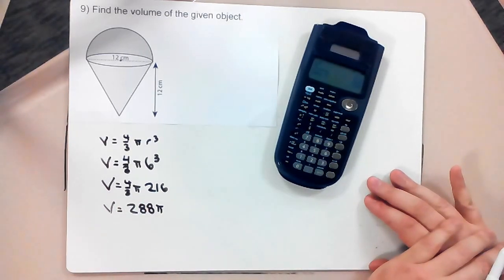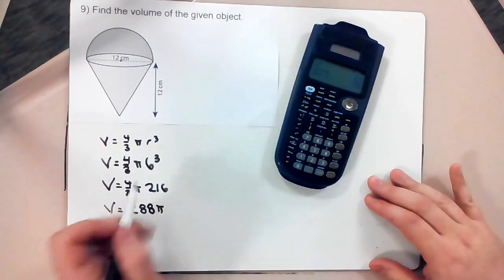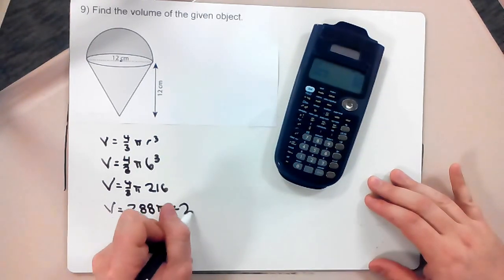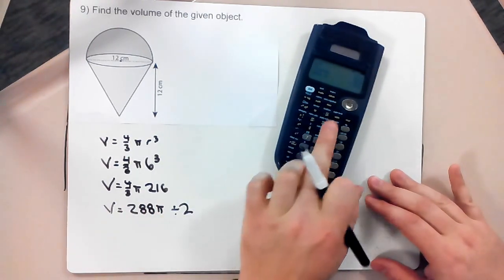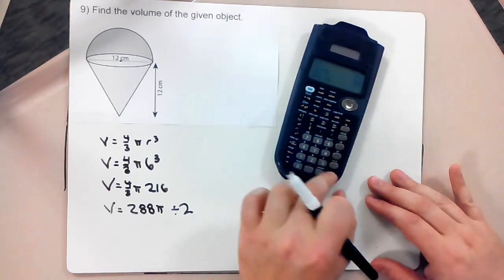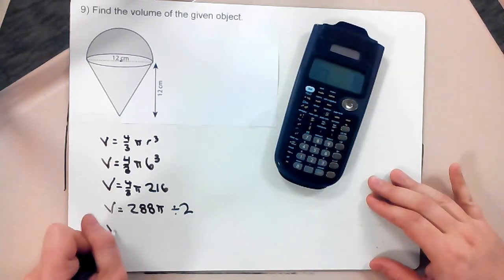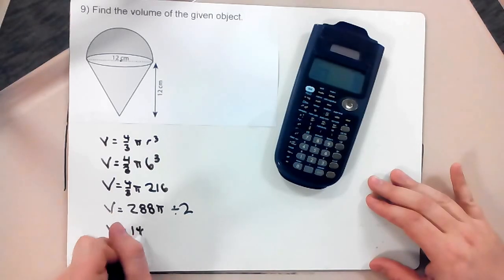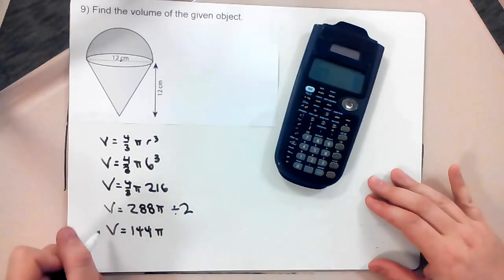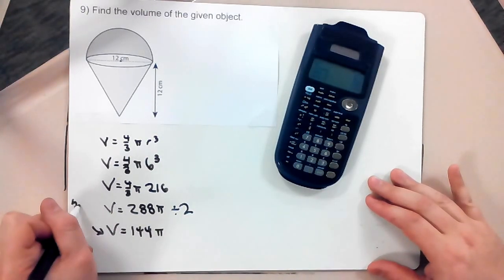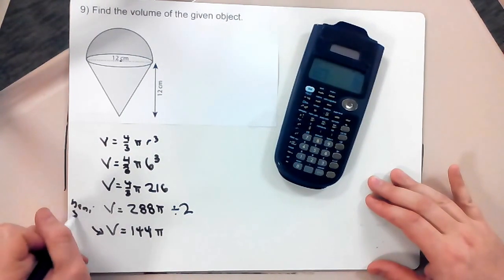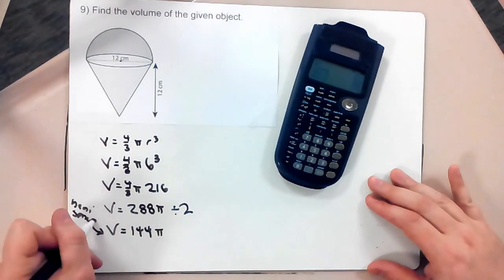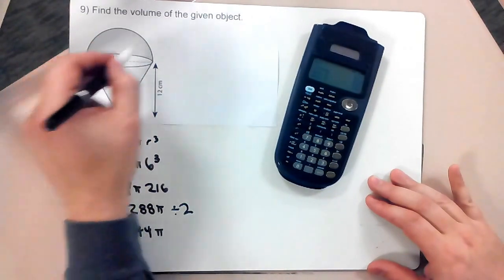But that is of a whole sphere. So I have to divide this by 2. 288 divided by 2 is 144, but I'm going to double check that, and I am right. V equals 144 pi. So this is the volume of the hemisphere, or the top part. So I found the volume of this part of the ice cream cone.